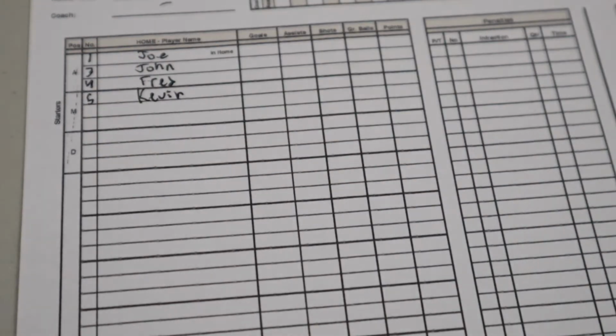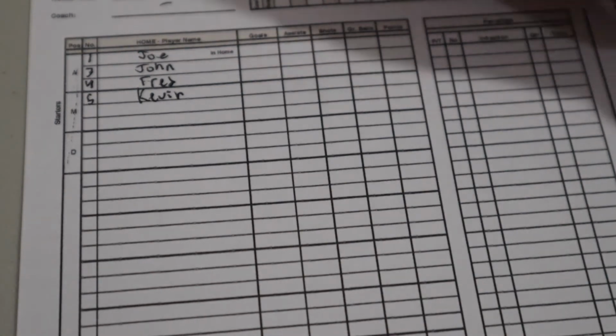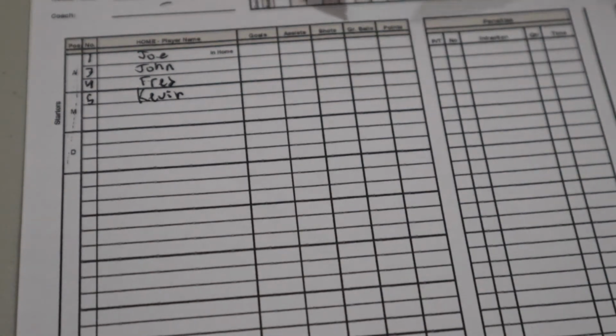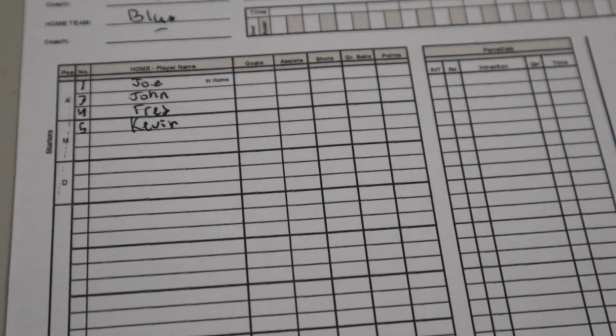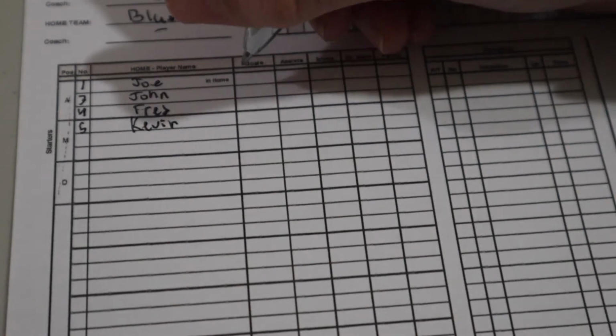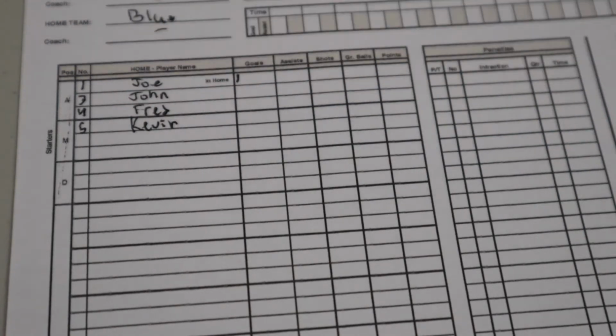So you're just going to put all their names, and then as the game goes on, there's a few different categories right here. We're going to go category by category. So the first thing is a goal. If somebody was to score, say Joe was to score, he would get a tally mark for goal.